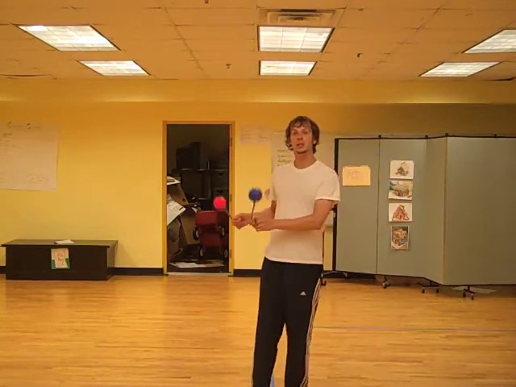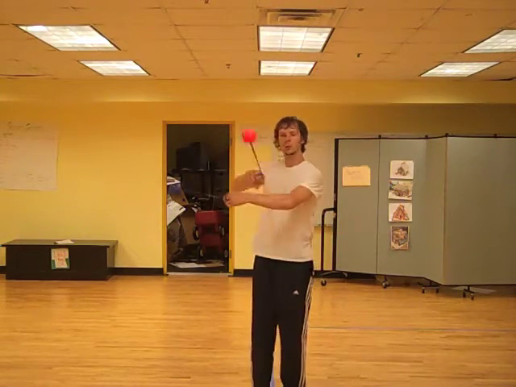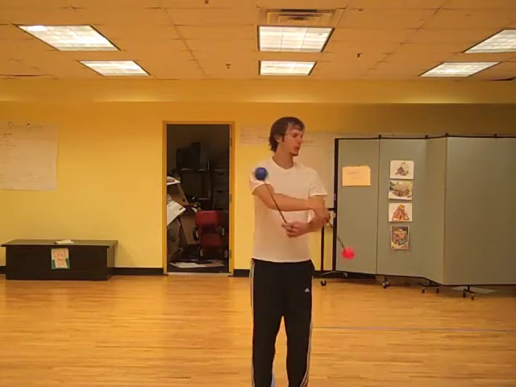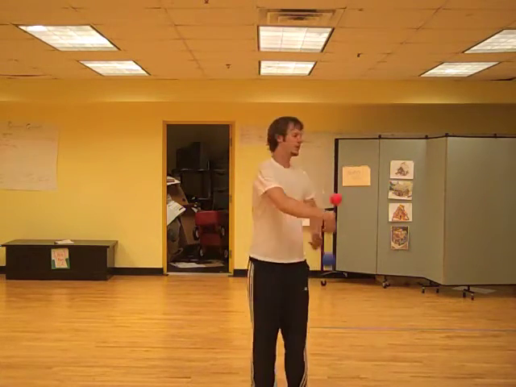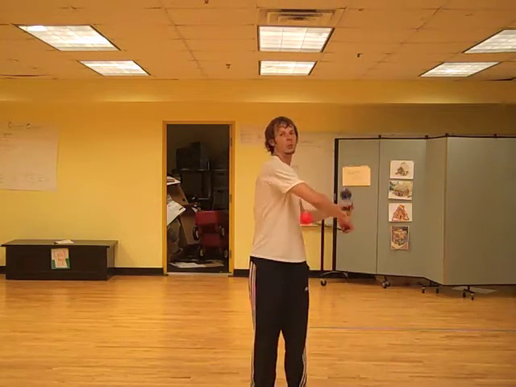Likewise, we can expand out our body slightly to create a cavity for the poi to rotate through when it performs this rotation. And once again, you'll note, aside from a slight distortion in my planes, it's still the exact same 3-beat weave that we know and love.